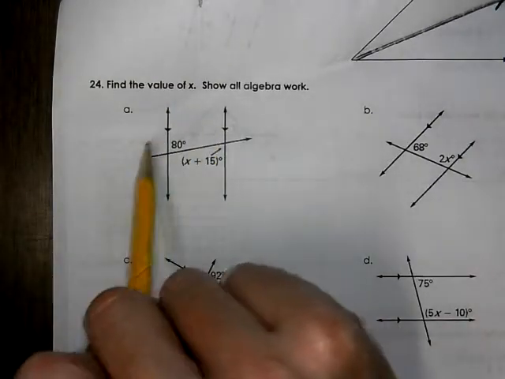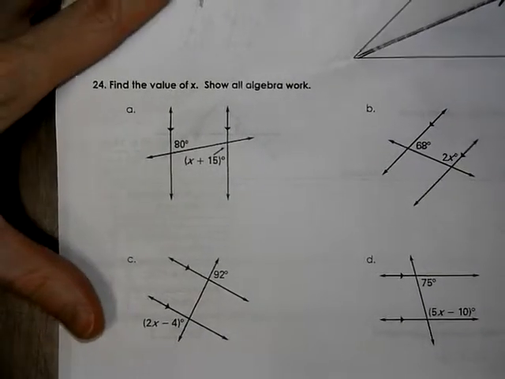All right. For this next group, we're looking at parallel lines. Now there's a few things we're supposed to think about when we see parallel lines.